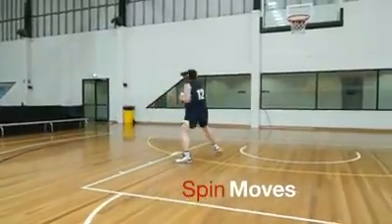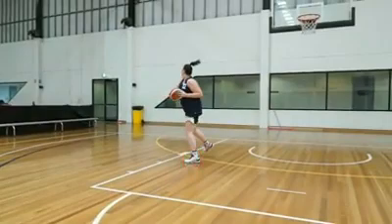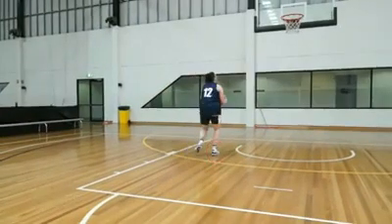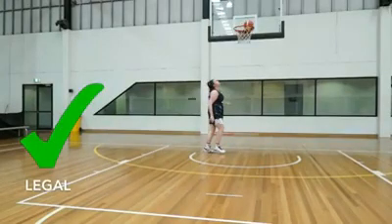Game is obviously the spin move, and a lot of players like to use it, but now it's obviously become legal in our game now. Yeah, and the key to this, Tim, is again when the player gains control of the ball.